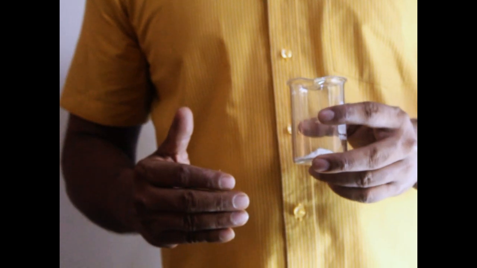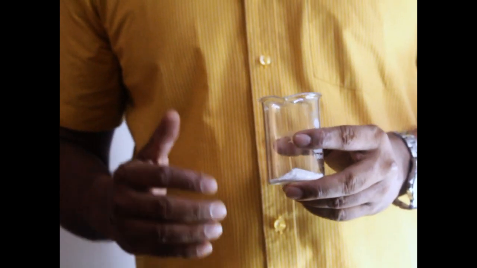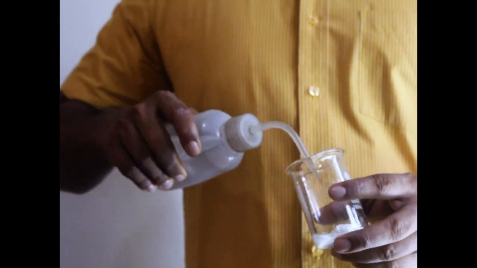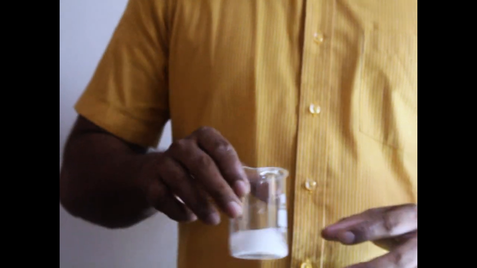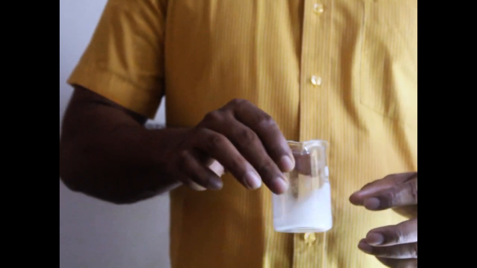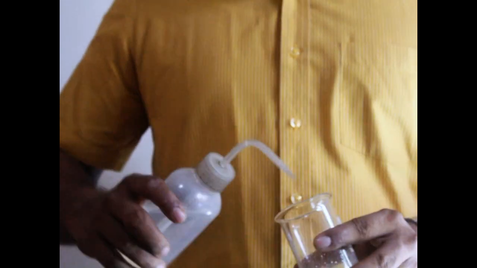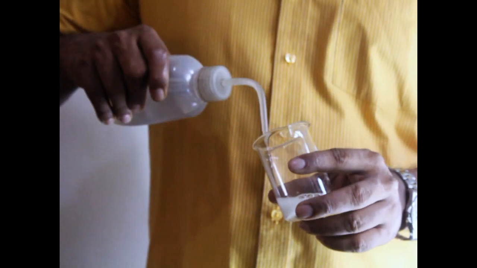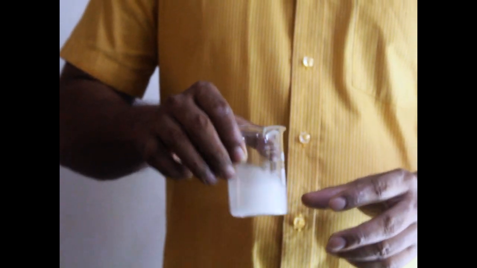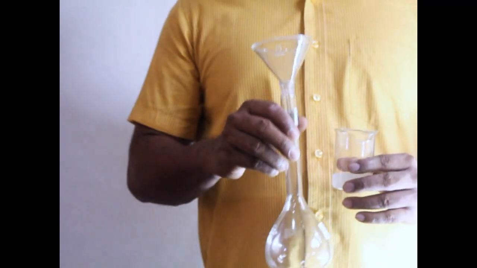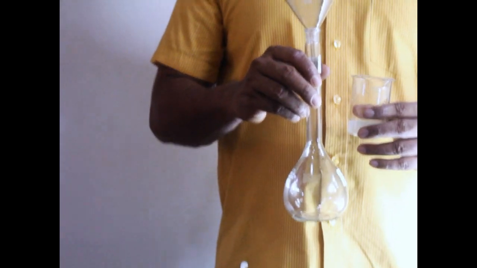The next step is to get this solid dissolved in water in the beaker itself. So we add a little bit of water first and try to have the solid dissolve completely in the beaker. Remember, you measure the required mass of sodium carbonate. Now we are going to dissolve that in a minimum amount of water. We are going to transfer this solution into the volumetric flask.